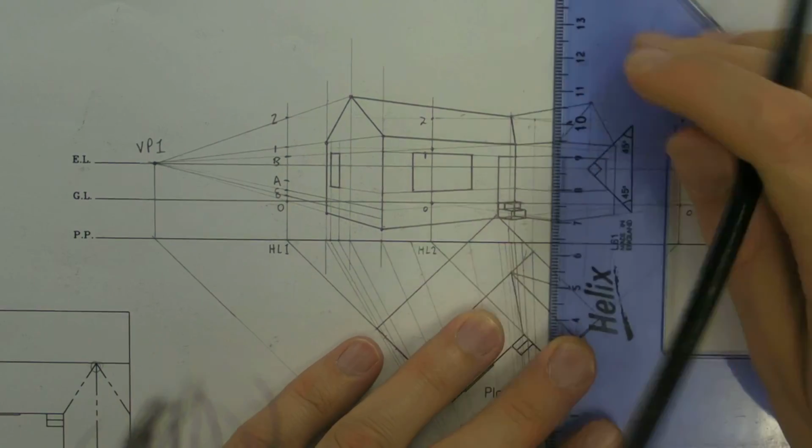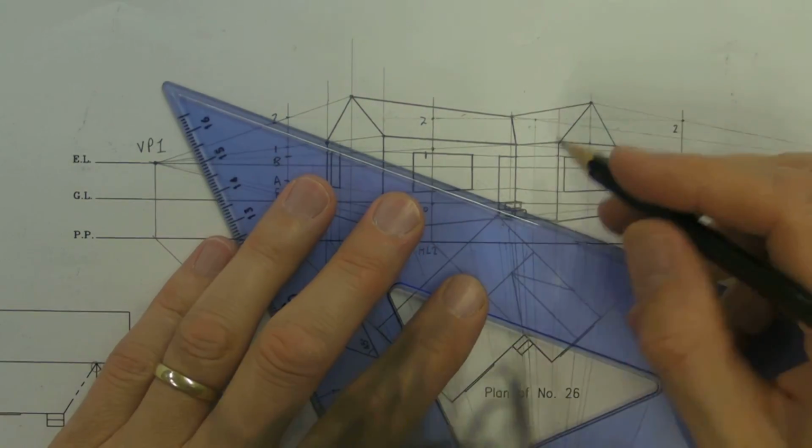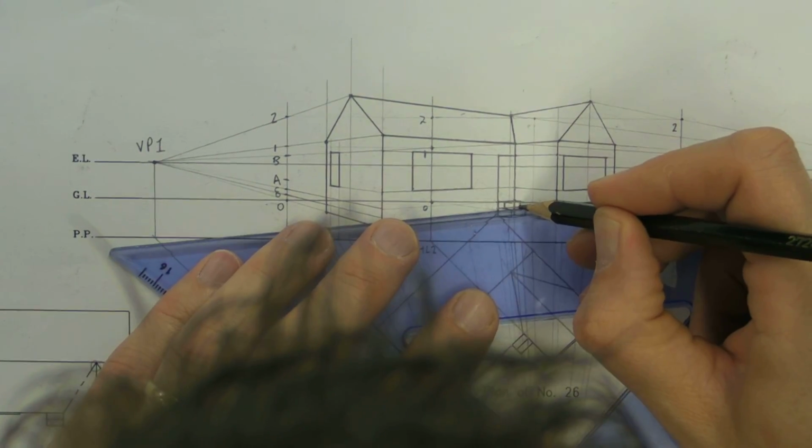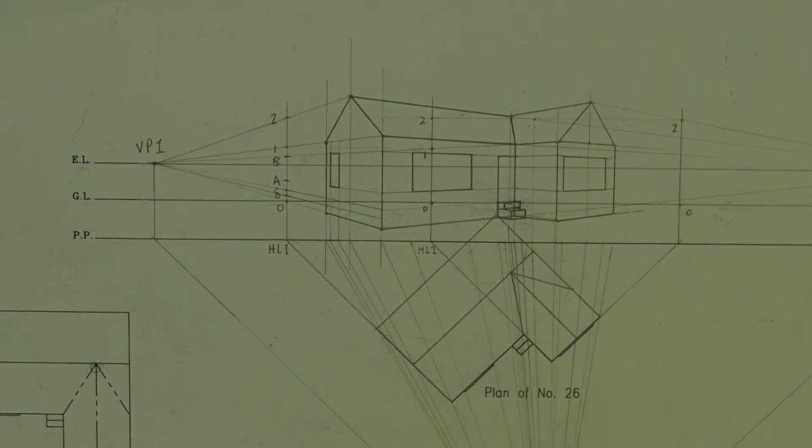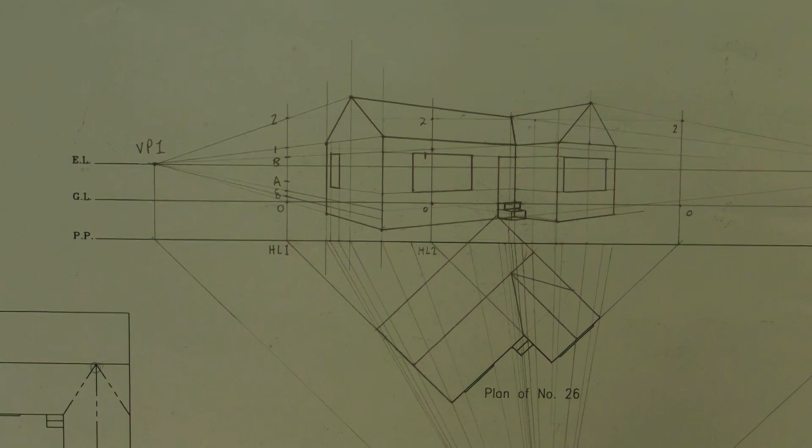All we need to do now is just firm these lines in. And that's us completed. V8.